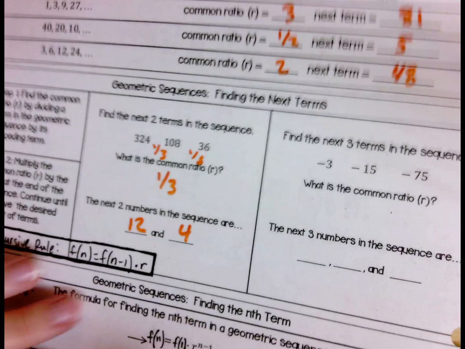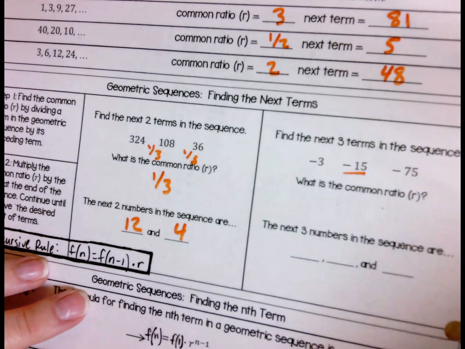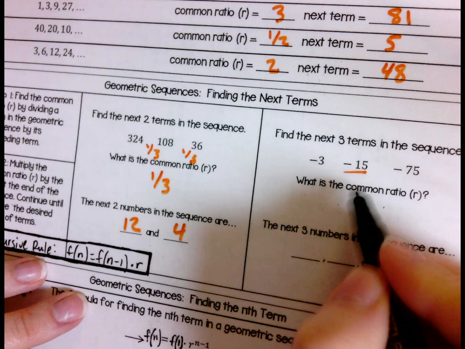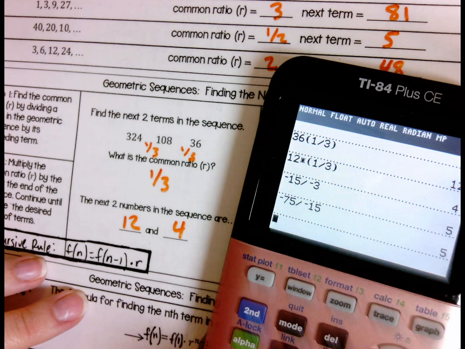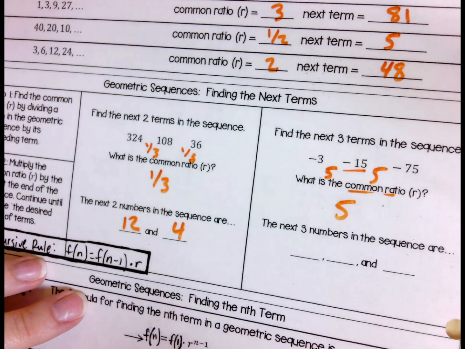Okay, now here we have to again take this second one and divide it by the first one. So we end up with -15 divided by -3, and we get a +5. And then we do the same thing here. We get a -75, and we divide it by -15, and again we get a +5. So the common ratio here is 5.